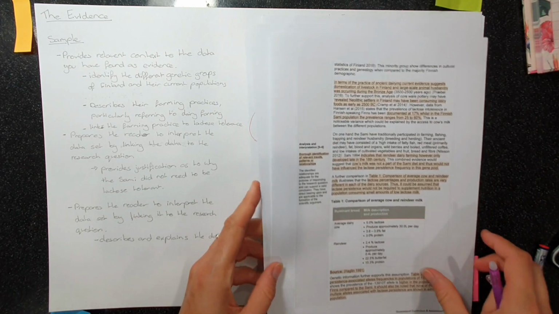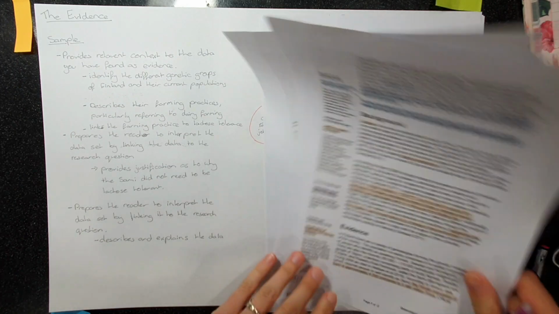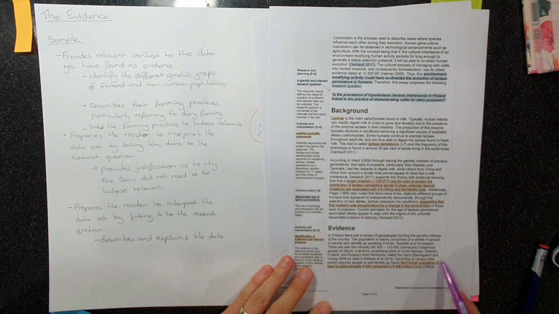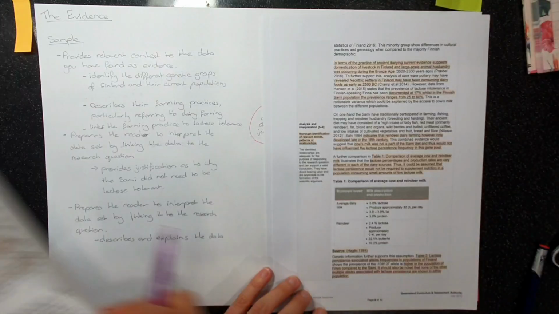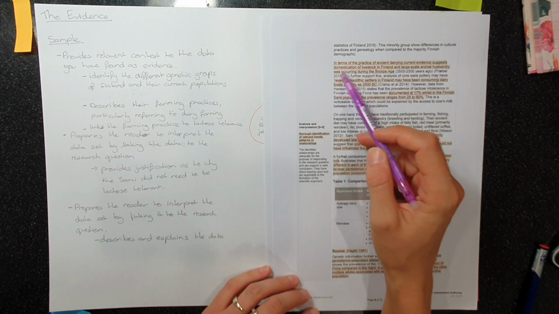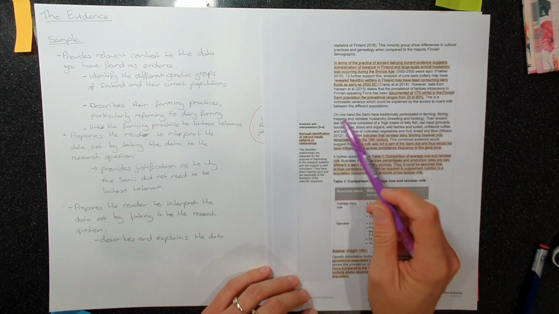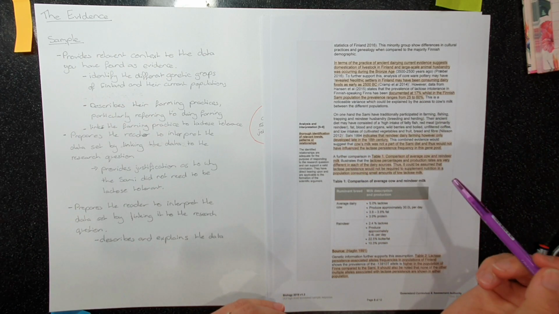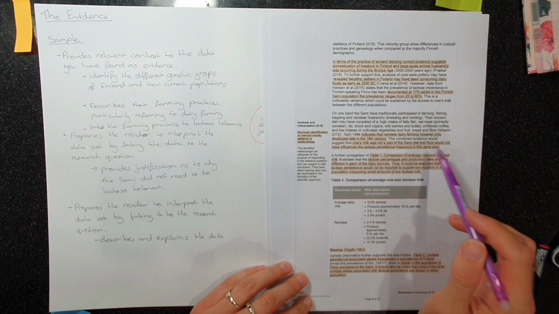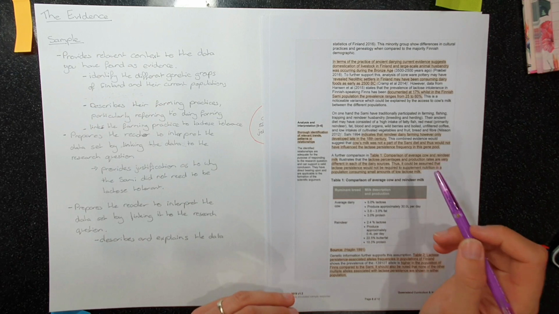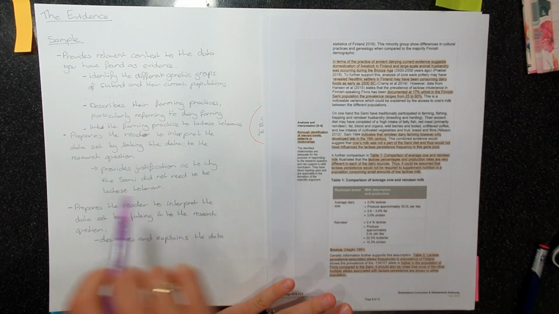In the first part, the very beginning bit, talked about the population and their numbers. The second part talked about the farming practices of the population, and then the third part talked about the diets of the population that were here. And then we went on to talk about linking the diets to the tolerance of lactose.